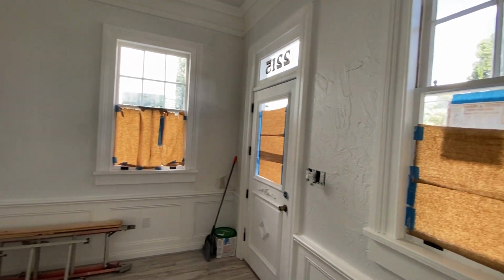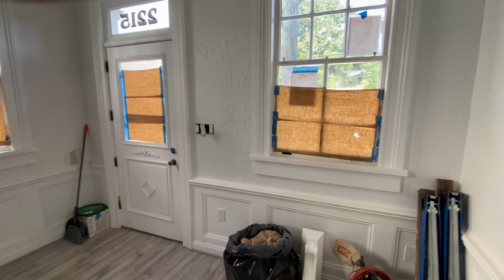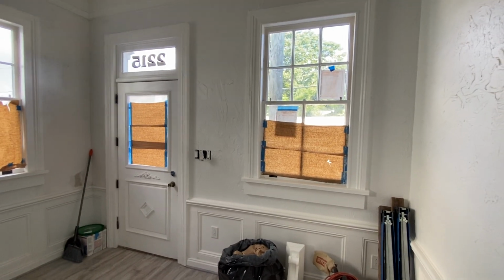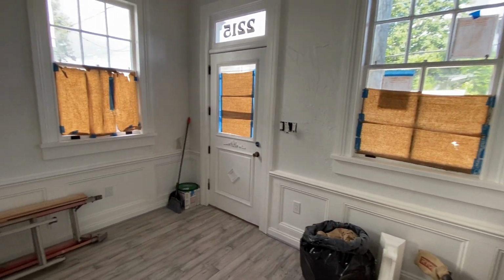Just don't ask me how much we're selling it for, because I'm going to leave that up to the realtors and the appraisers. But it's a custom house, so we're not going to give it away.